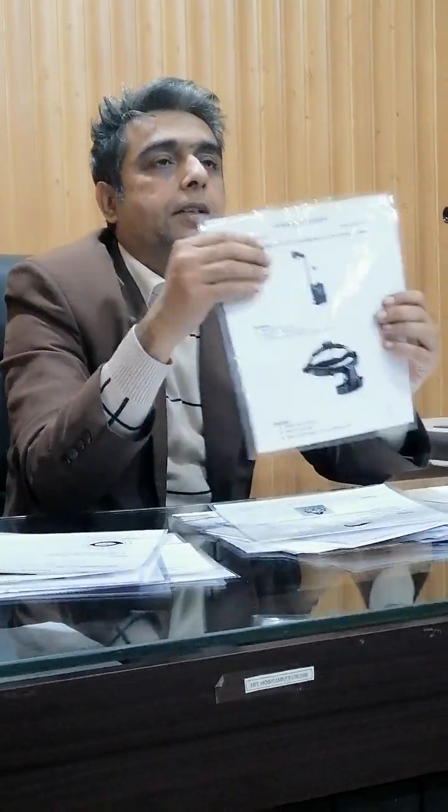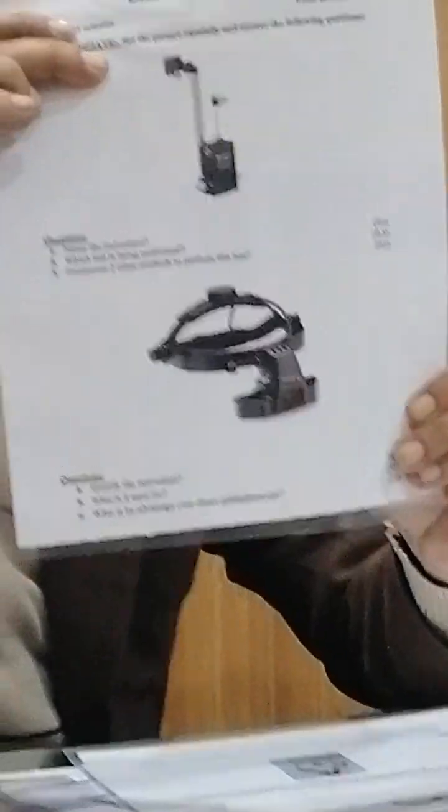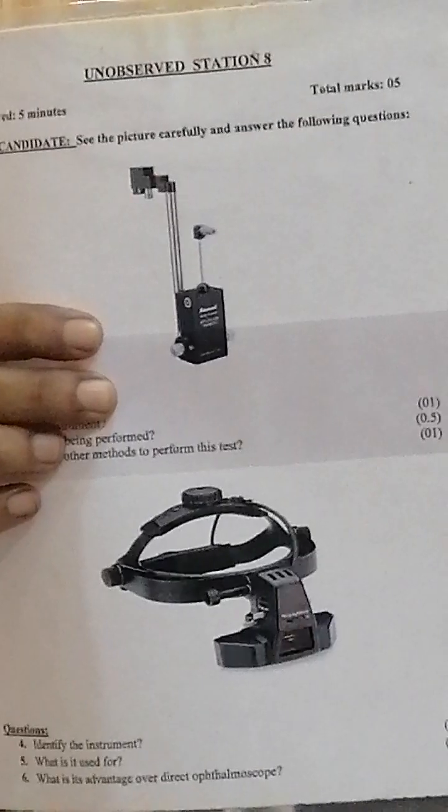So have you people learned glaucoma? No. So this is the applanation tonometer, which is mounted on the slit lamp, in the upper picture. Applanation tonometer.